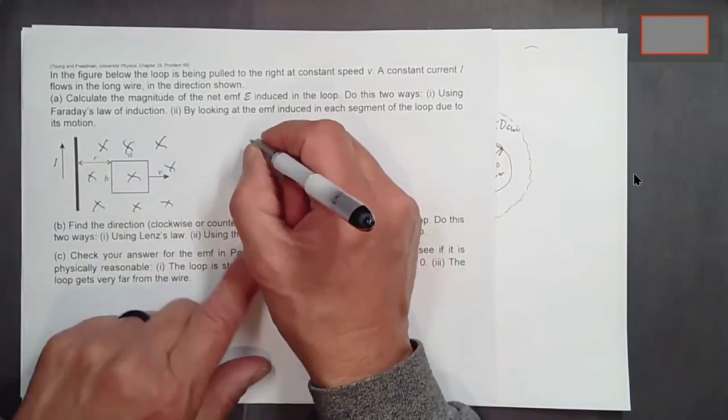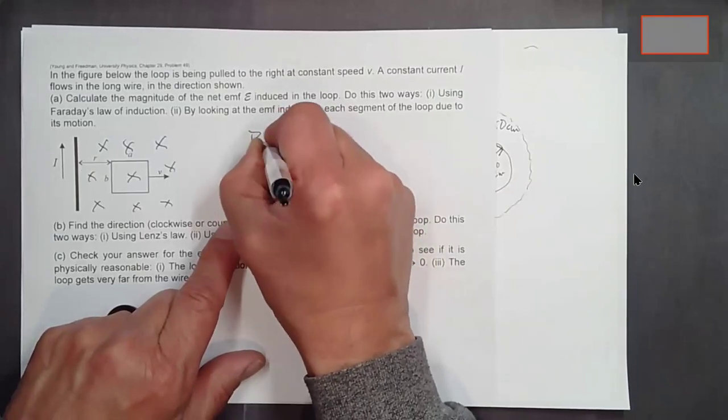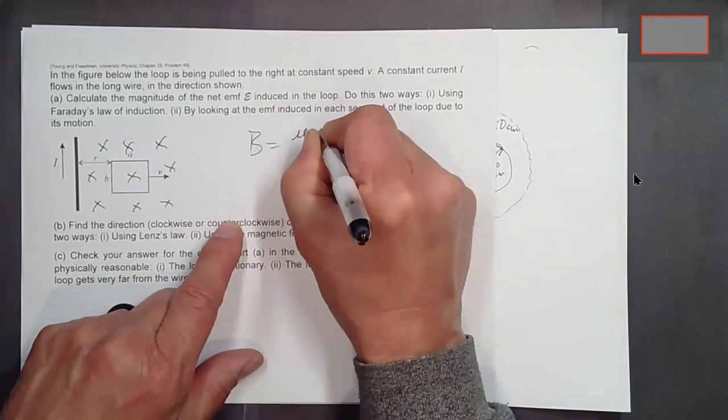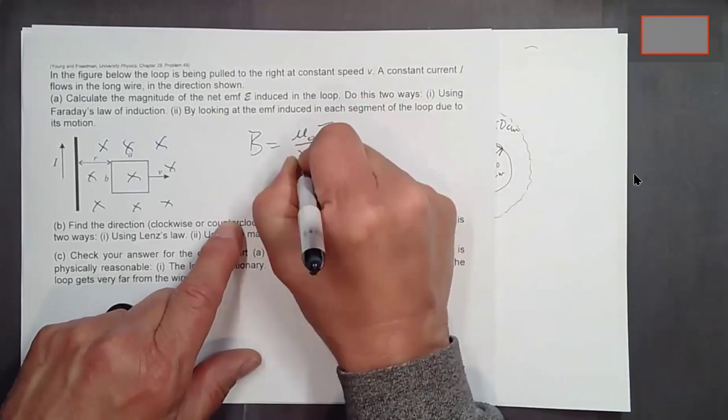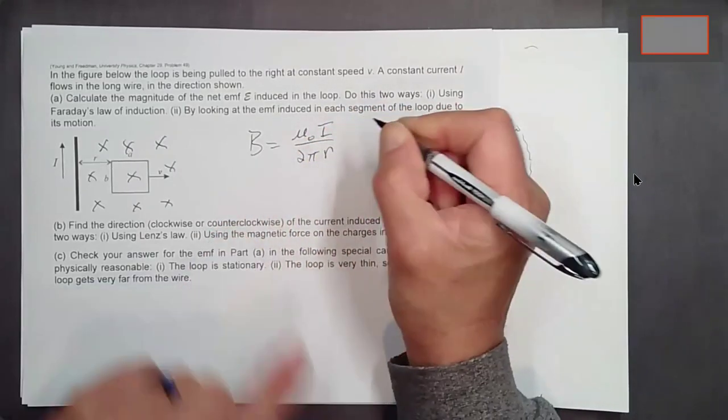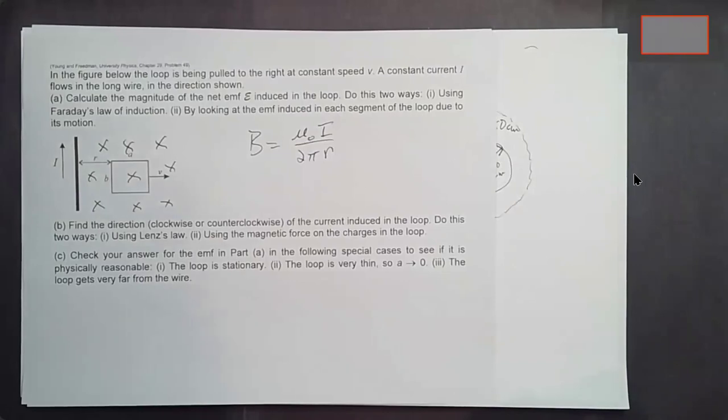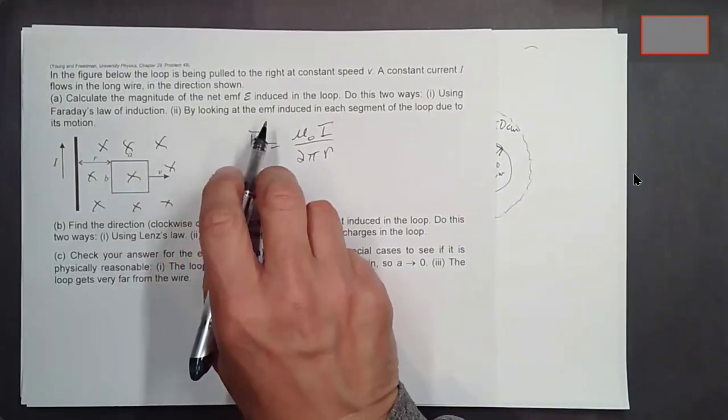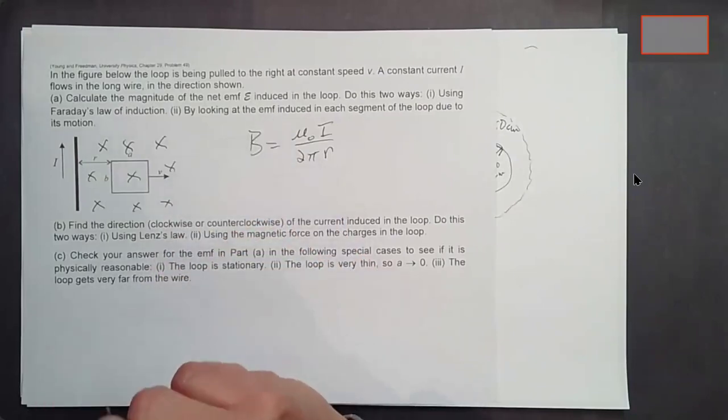The magnetic field of a long straight wire, B, is mu naught I over 2 pi r. So it'll be getting weaker as we go over in that direction. Calculate the net EMF induced in the loop.